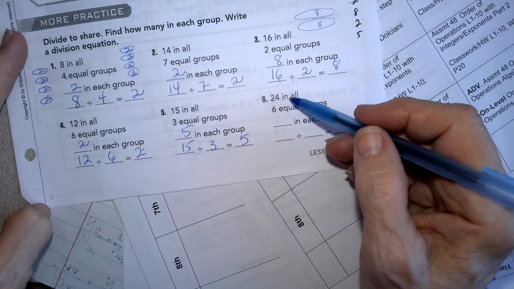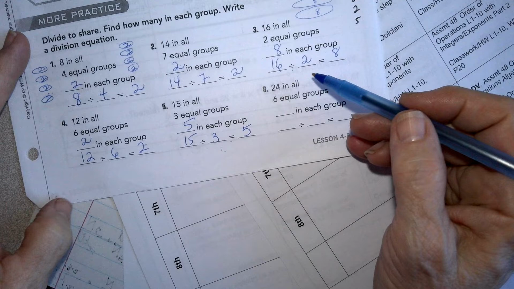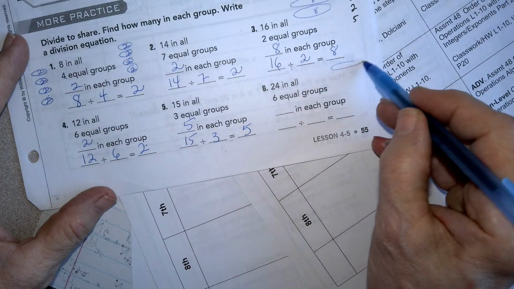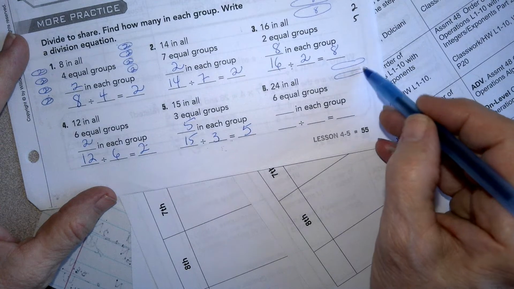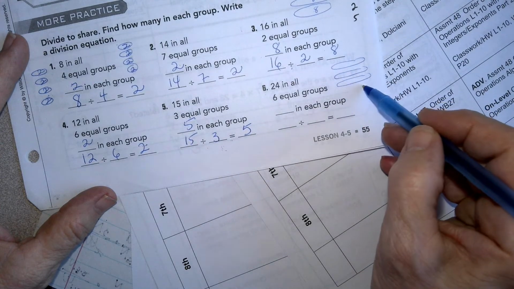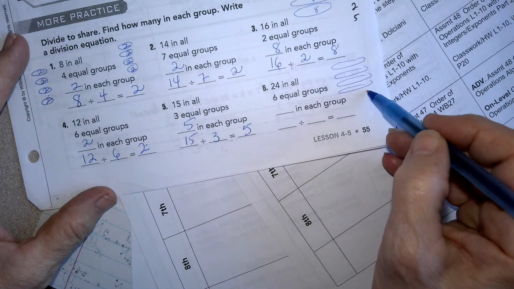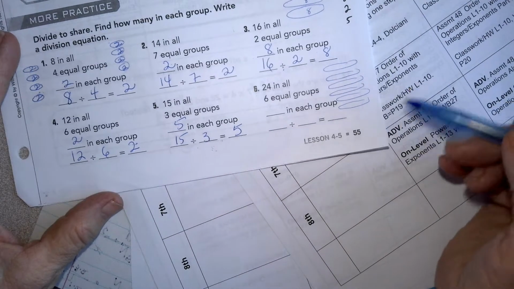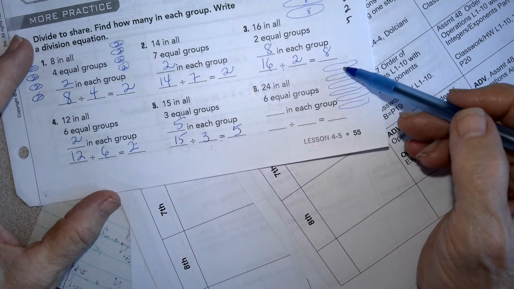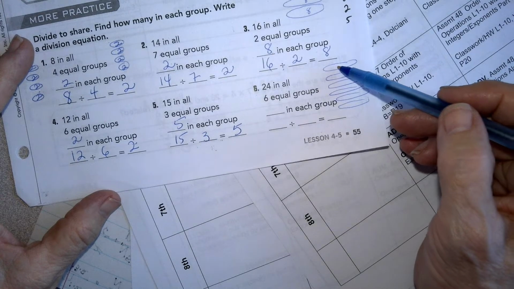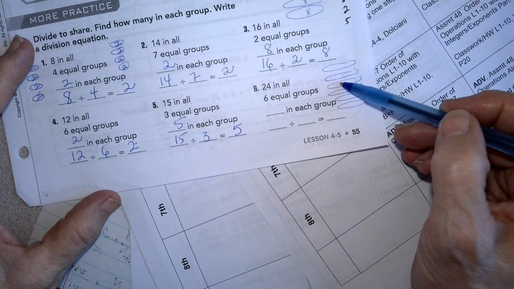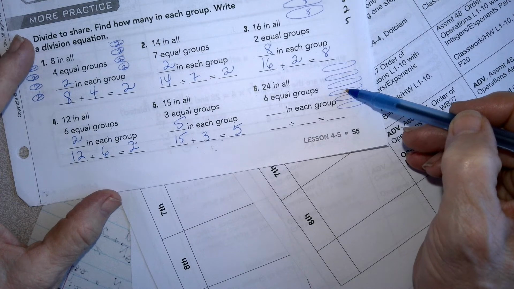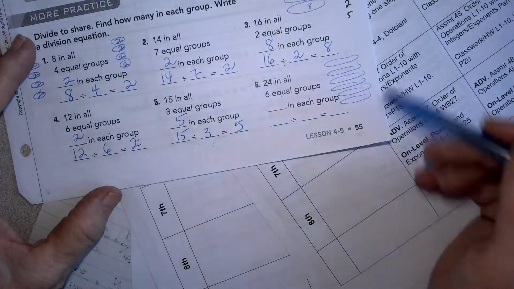This one's a hard one. There's 24 people altogether, and I've got this many groups. And we're doing this without looking at the multiplication table. It's 6. Well, if I go 6 plus 6 is 12, plus 6 is 18, plus 6 is 24. It's not 6. It has to be a smaller number. What do you think, Estelle? 4.